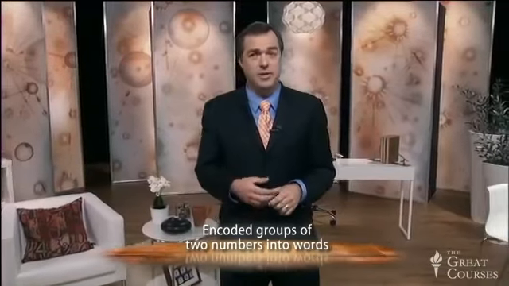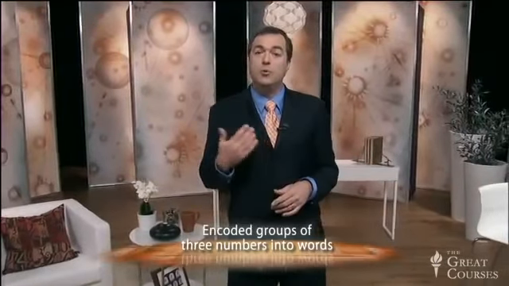A real expert in this would be able to encode groups of 3 numbers into words. For instance, if I have 3, 5, and 1, that turns into MLT, which could be a malt or a mallet. If they can think up an image with 4 words, just like we did, they would have 12 numbers instead of just 8. If they have 12 numbers in each of 8 locations, they'd have a string of 96 digits in their minds.